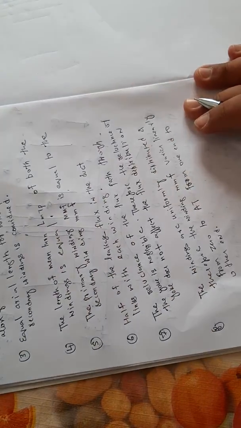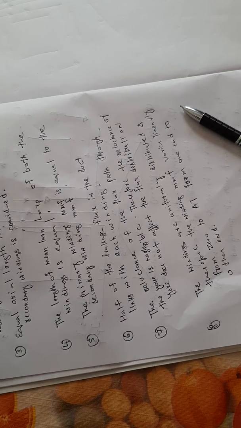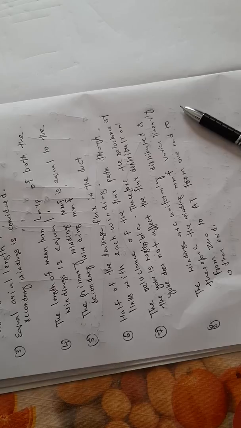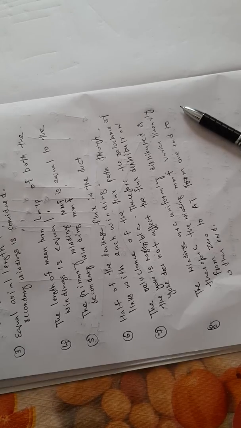Here I want to wind up my class, and in the next session I'll be deriving the equation, and we will also solve some problems based upon the reluctance calculations. These were some prerequisites required for reluctance calculations.